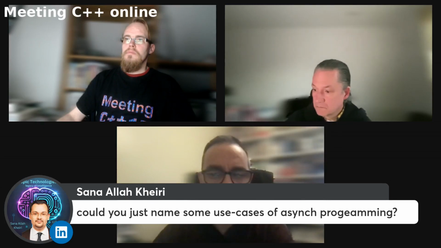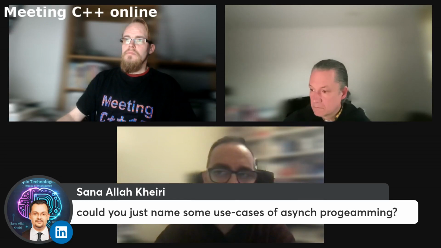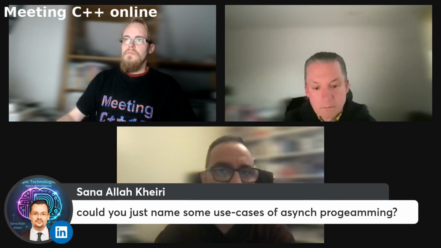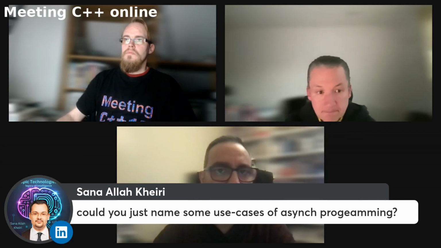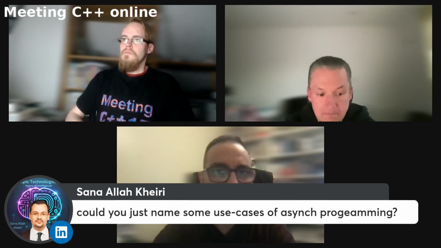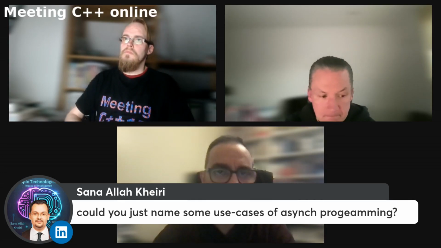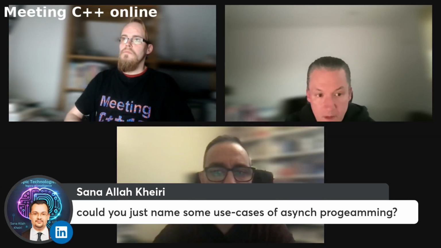So you can use asynchronous programming for that. You create a thread, it runs that in the background. When the result is ready, the main thread will be notified and it will get the result from the future or whatever mechanism you are using. And it's cleaner than using multi-threading that way.